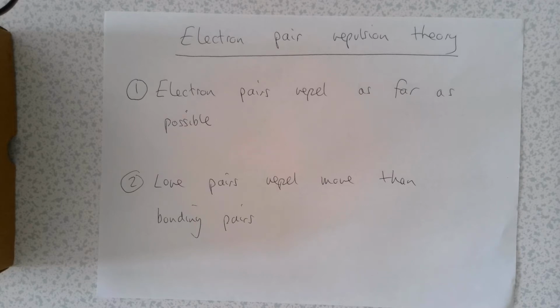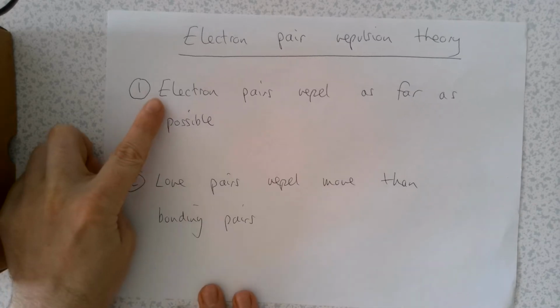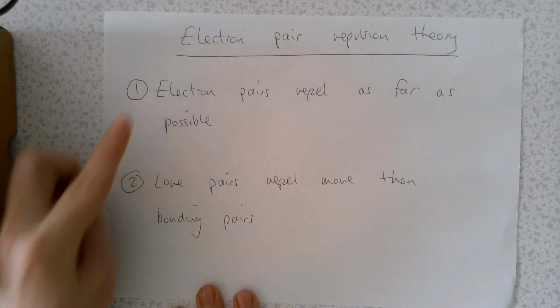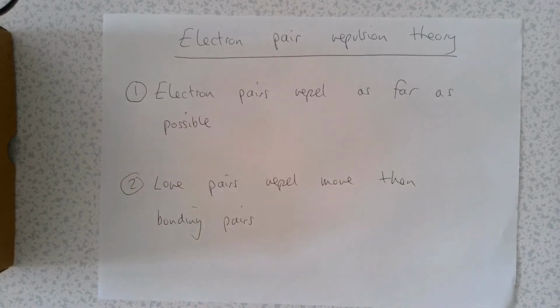So the idea is that electrons tend to exist in pairs, either as a bonding pair, that means they're in a chemical bond, usually a covalent bond with shapes, or a lone pair, so that's a pair of electrons that is not in a covalent bond. So you've only really got two choices, bonding pairs and lone pairs. And electron pair repulsion theory states two things. The first is that electron pairs will repel as far as possible. And notice that that's all electron pairs, not bonding pairs, not lone pairs, all of them. So both bonding and lone.